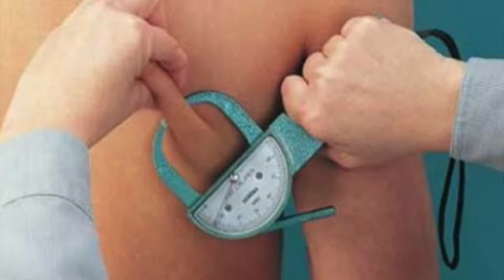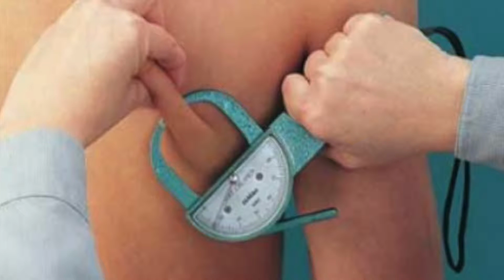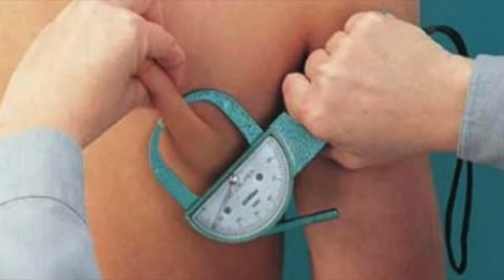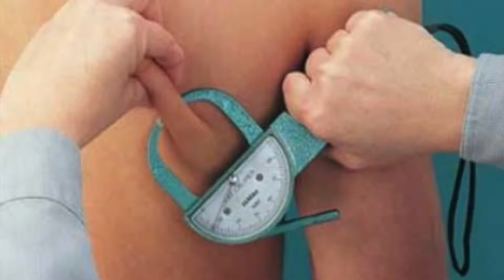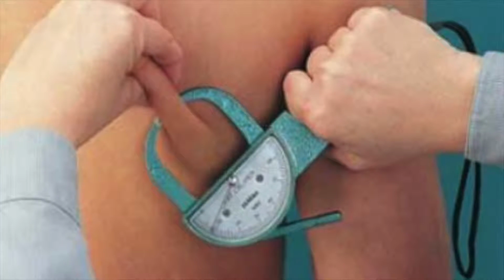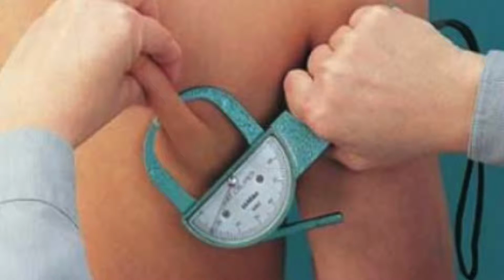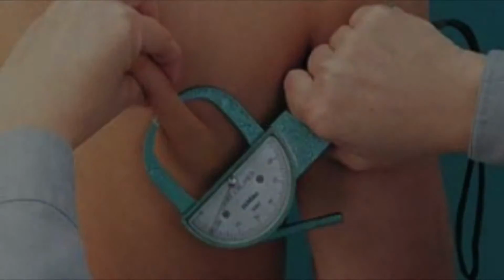Pinch should be maintained while reading the caliper. Wait 1 to 2 seconds and no longer before reading the caliper. Take duplicate measures at each side and retest if duplicate measurements are not within 1 to 2 millimeters. Always rotate through measurement sites or allow time for the skin to regain normal texture and thickness.